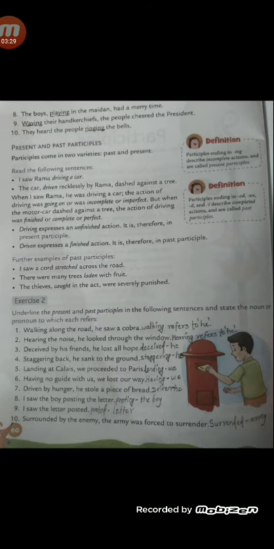Now exercise second, underline the present and past participles in the following sentences and state the noun or pronoun to which each refers. So here you have to underline the present and past participle and also state the noun or pronoun to which it refers. Okay, walking along the road he saw a cobra.